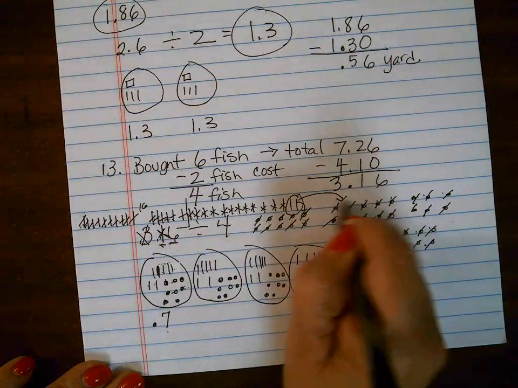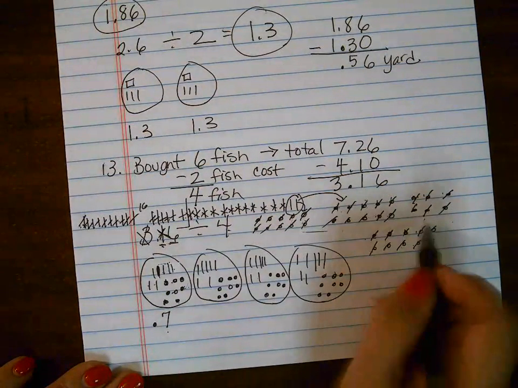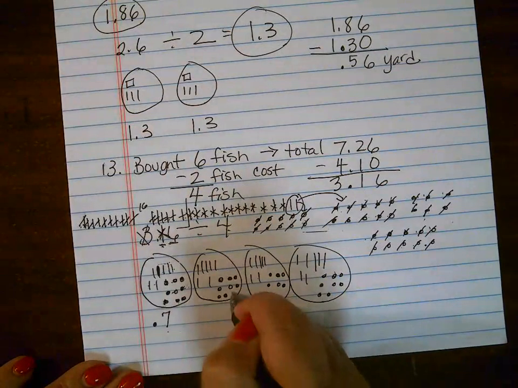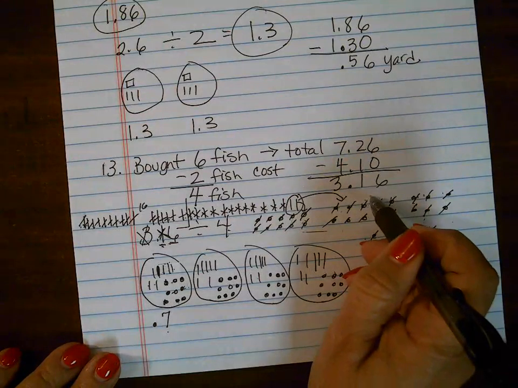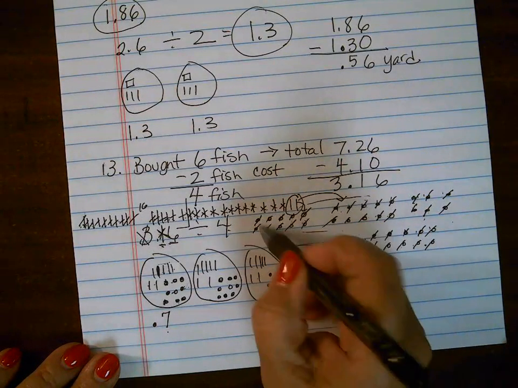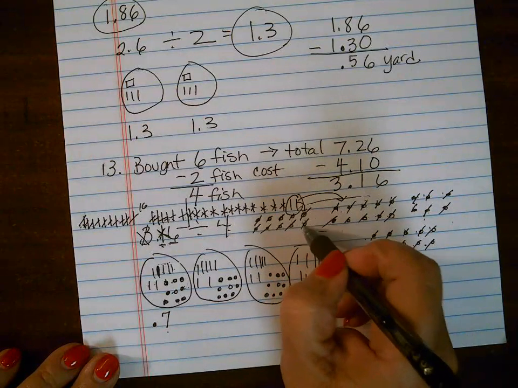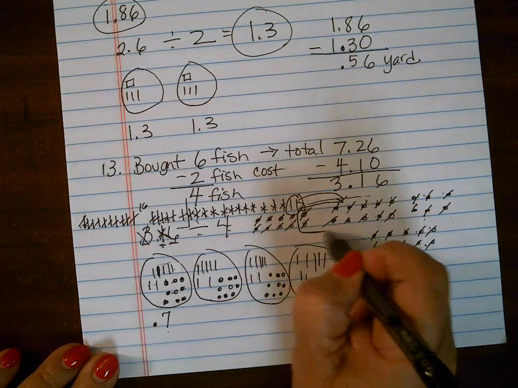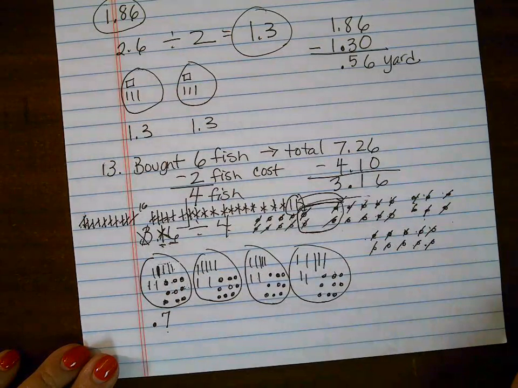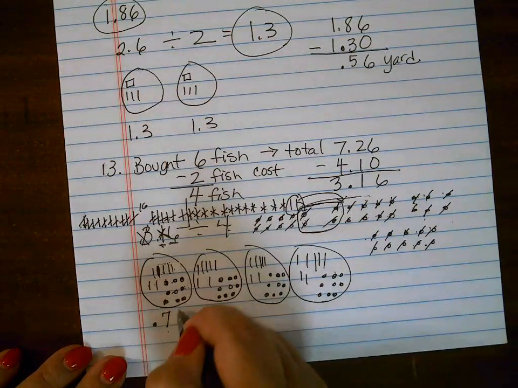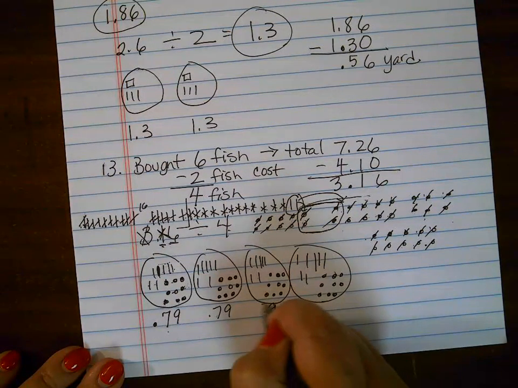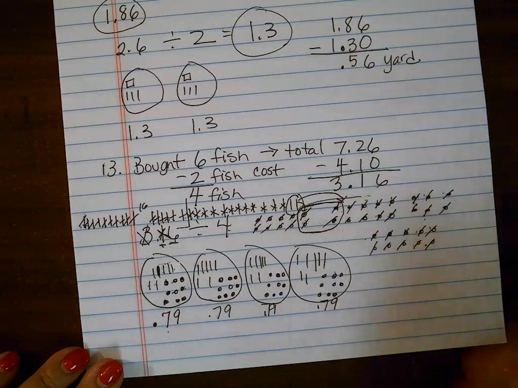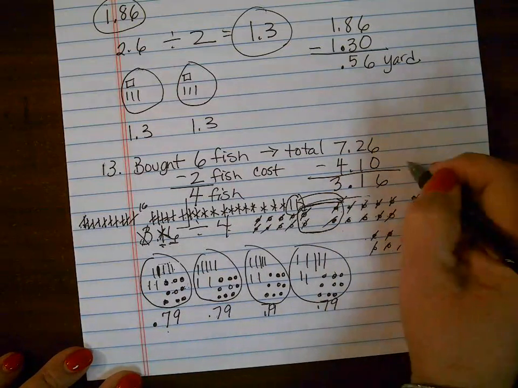Remember when I thought I had messed up? Because 4 goes into 36 9 times. So I needed to have the 9 there. That's where I messed up. If you play back on this video, you'll see that right here. So I have 7 tenths and 9 hundredths. So my answer is 79 cents. It's a little confusing with all these dots, right? So the answer to this one is C.